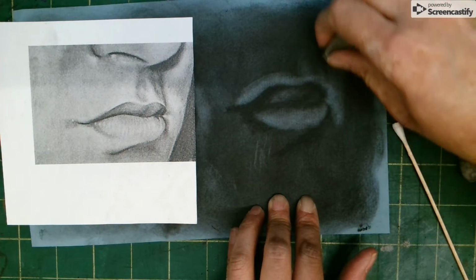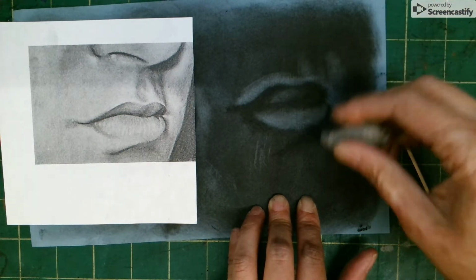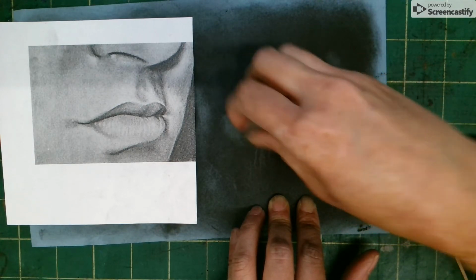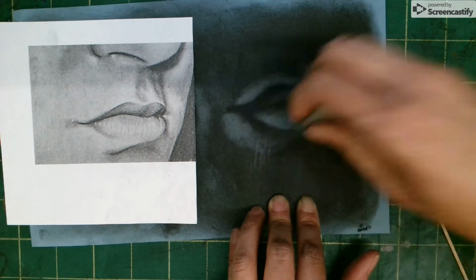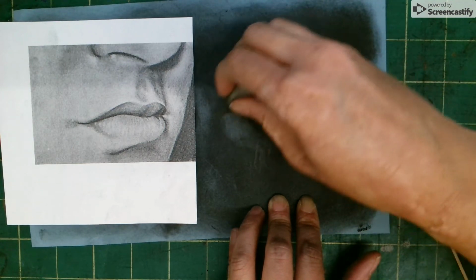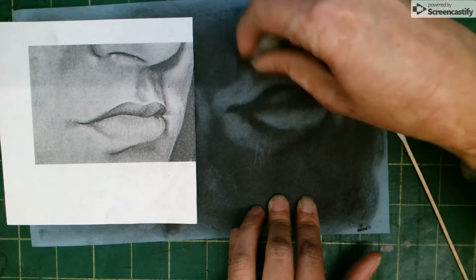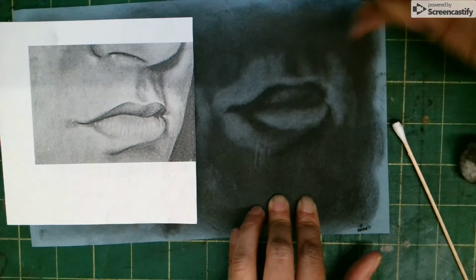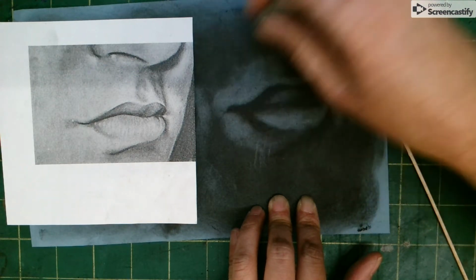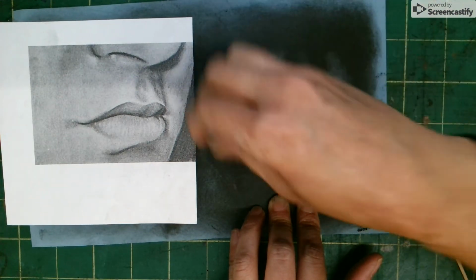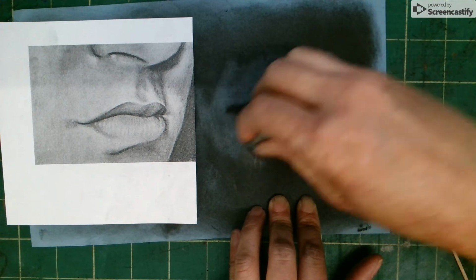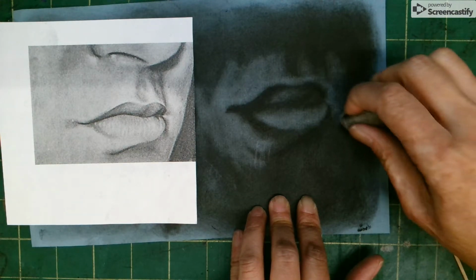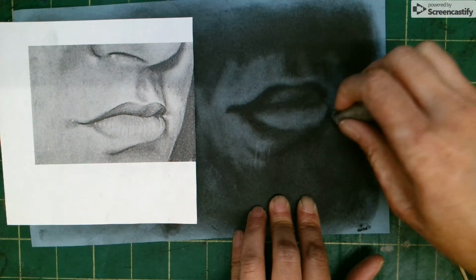I'm erasing part of the face here, this light value, and this area above the lip, but erasing around the shadowed areas. So now I'm getting this three-dimensional looking lip and mouth.